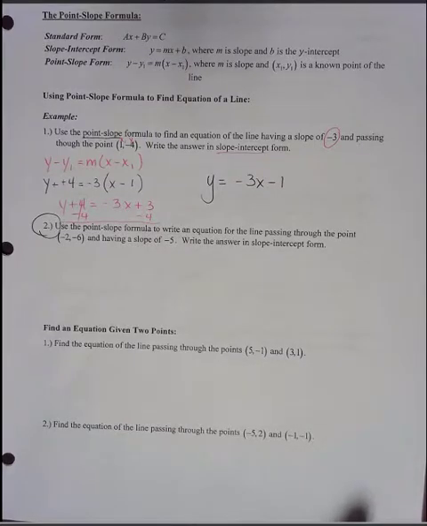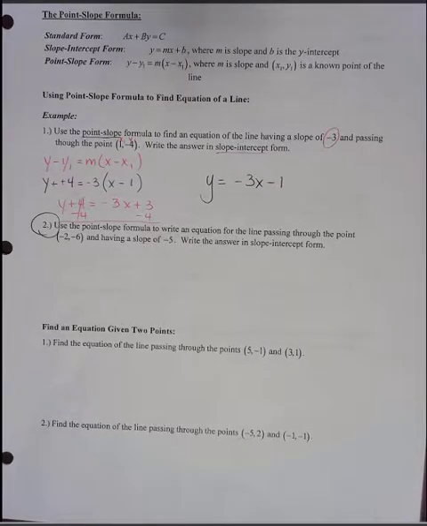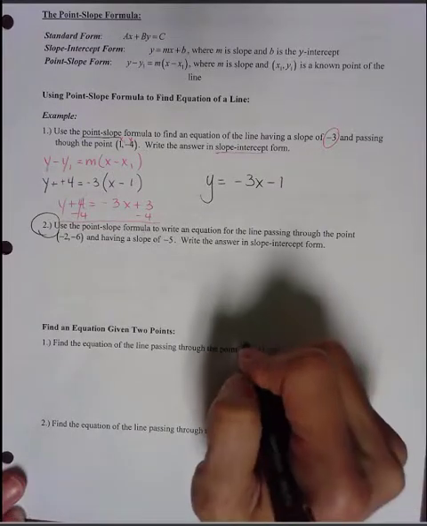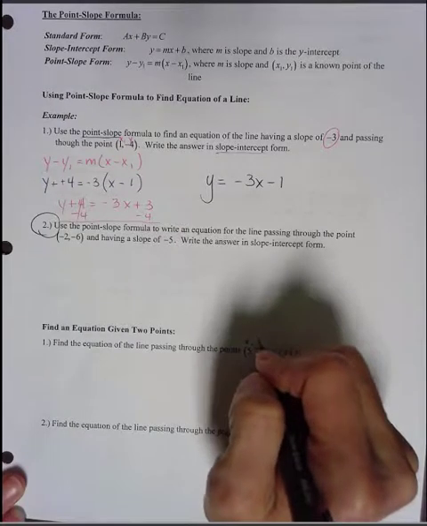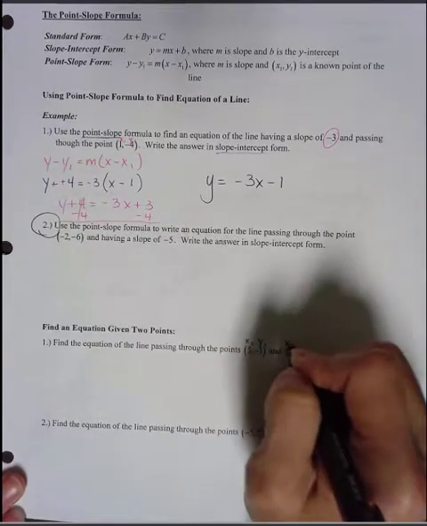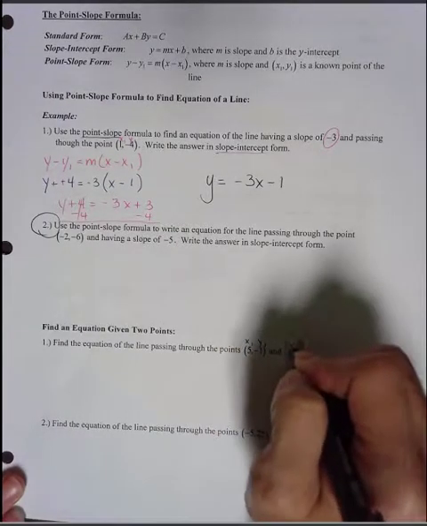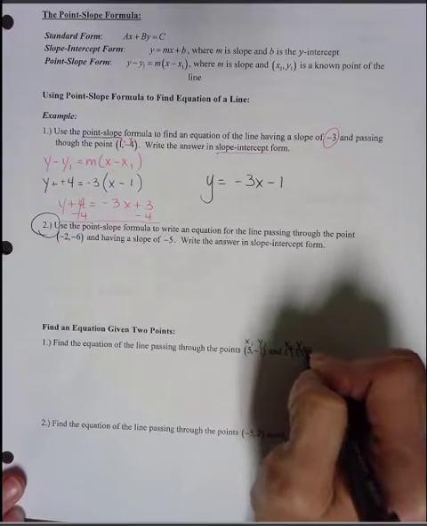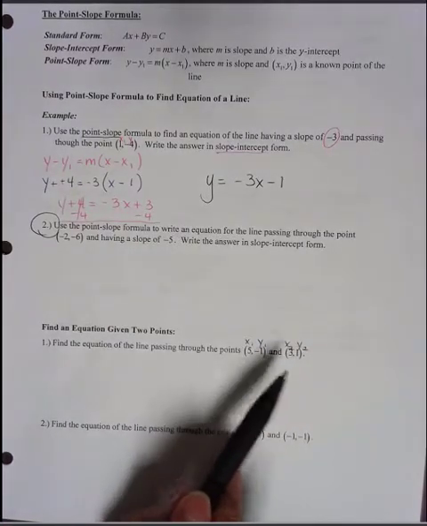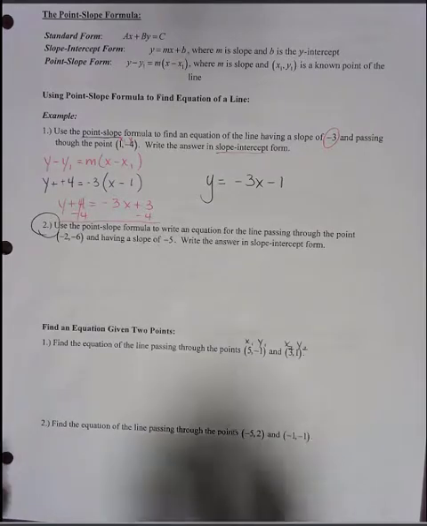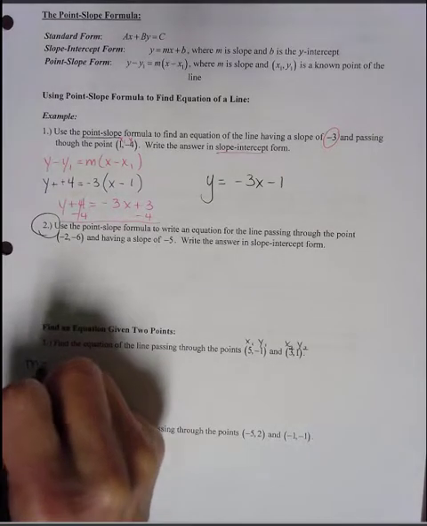Okay, so let's go down here to the next example, which is to find an equation given 2 points. If we know 2 points that are on a line, we need to first find the slope. So you may want to go ahead and label these as we did in the previous night's videos: x1, y1, and x2, y2. And then we can put them into our slope equation.